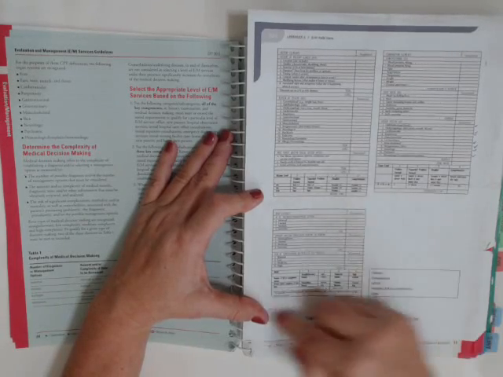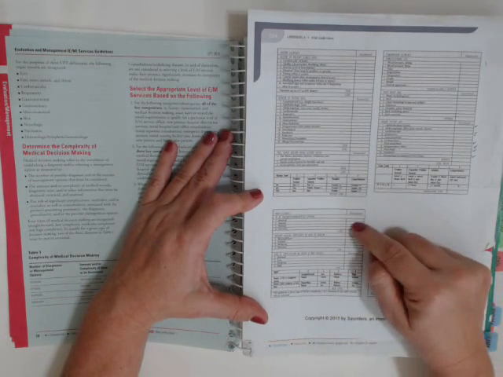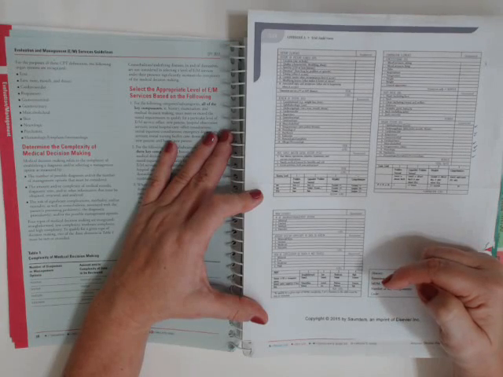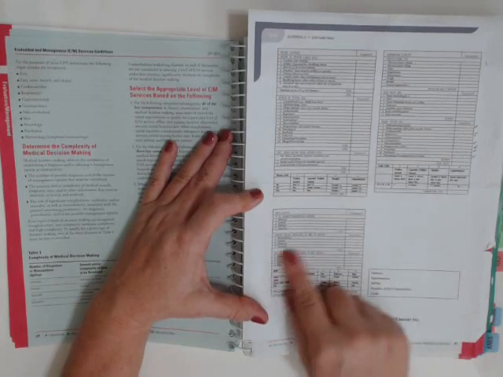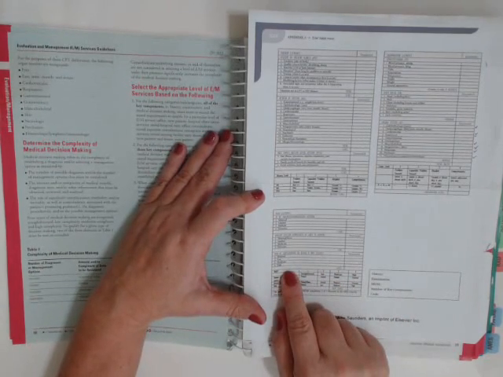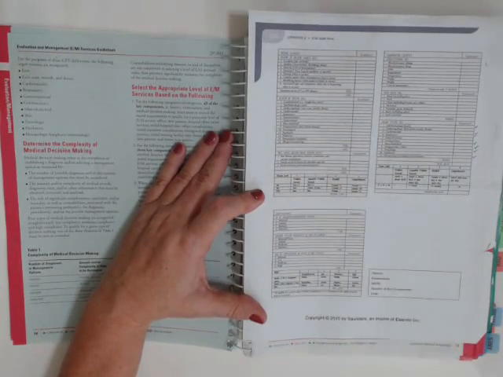You're going to go with a level 3 for all of the medical decision making. Say you had 1, 1, 3, go with a 3. Okay? So your medical decision making, you're always going to defer to the higher, because this is the actual expertise of the physician. For history, you're always going to defer to the lower.